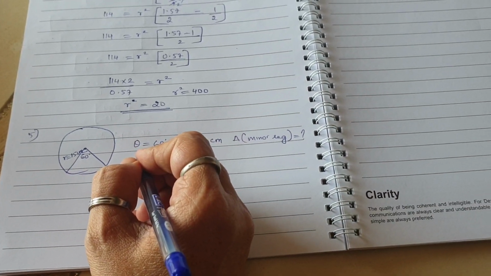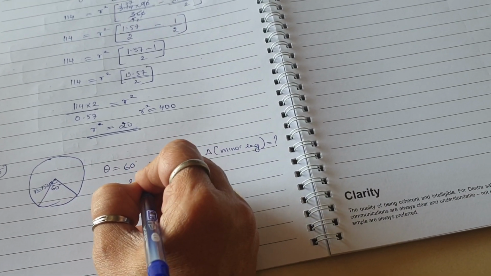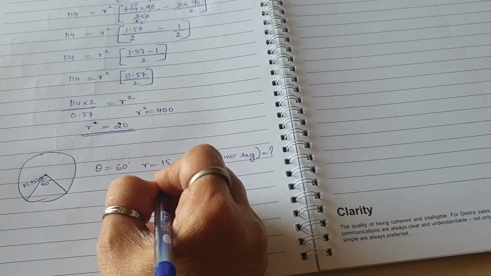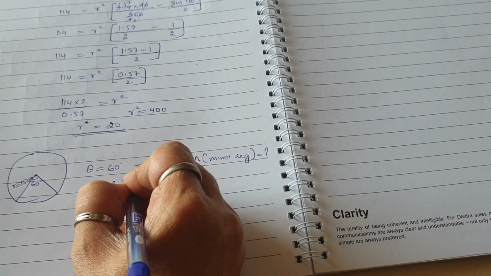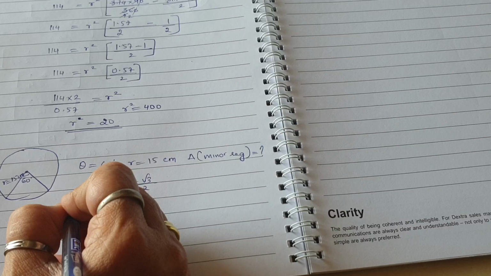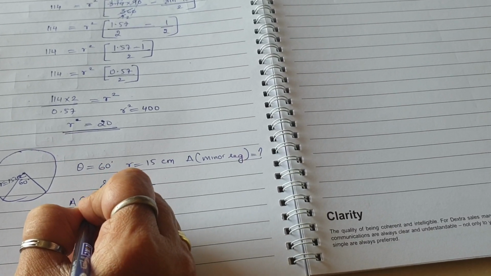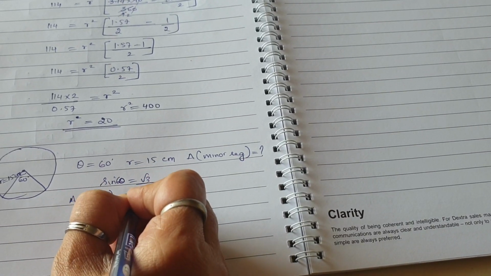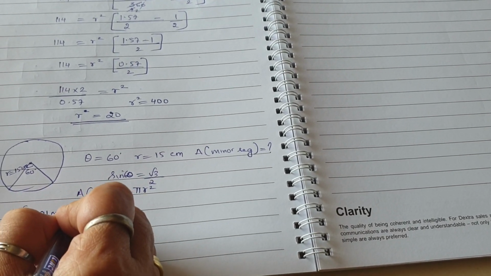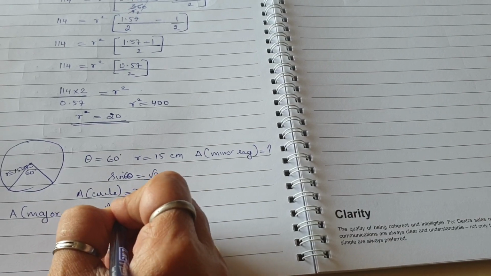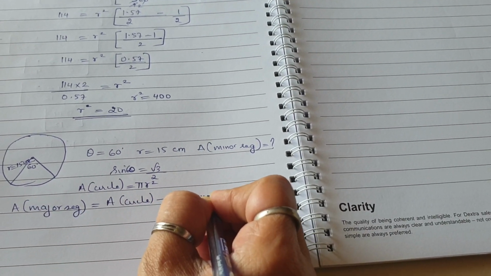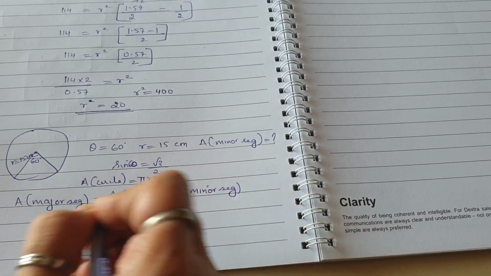So you're going to use the same formula. I'll just write down the value of sine theta for you, which is sine 60, which is root 3 upon 2. So here you can write just 60. Now after you find the area of the segment, you'll find the area of the circle by using the formula pi r square. Then the area of the major segment will be equal to the area of the circle minus the area of the minor segment, and you'll get the answer.